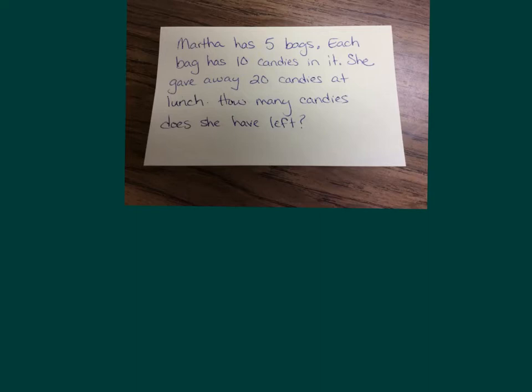Martha has 5 bags. Each bag has 10 candies in it. She gave away 20 candies at lunch. How many candies does she have left?